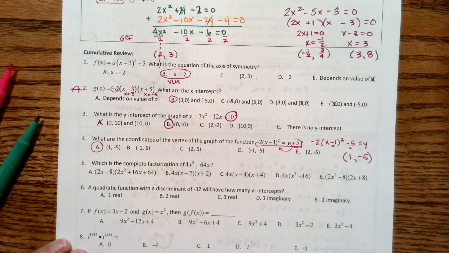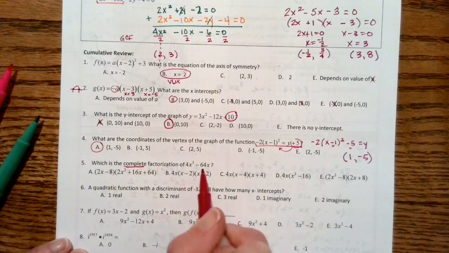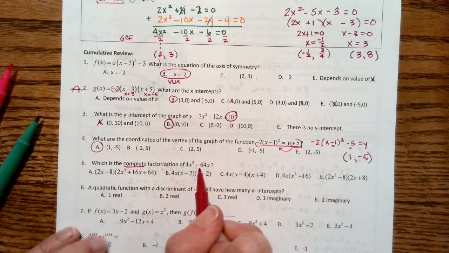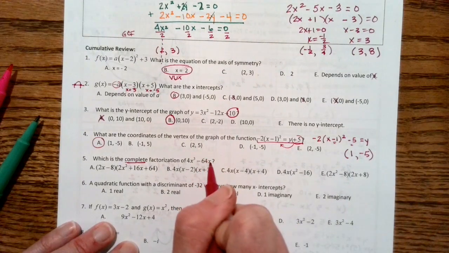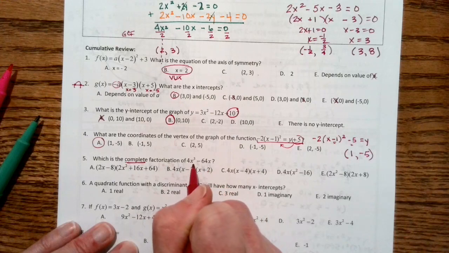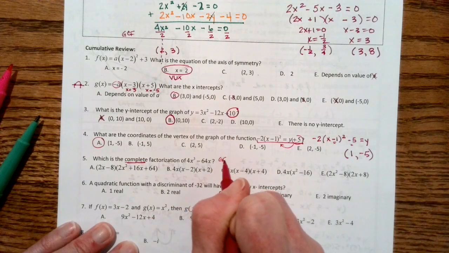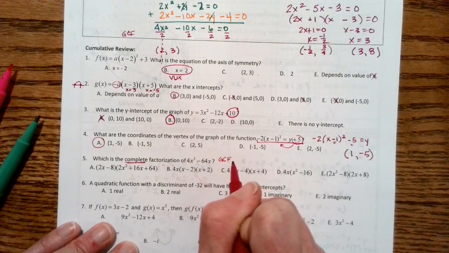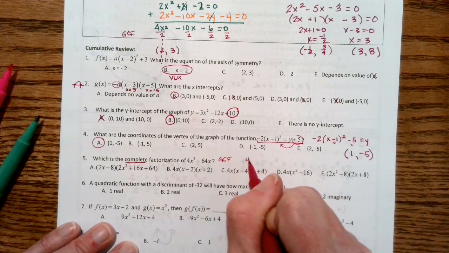Which is the complete, there's that word, complete factorization of 4x cubed minus 64x. Don't get freaked out by all the x's. What you want to do first is take out whatever GCF that you have. So this 4x cubed, I can take out a 4 and I can take out an x.